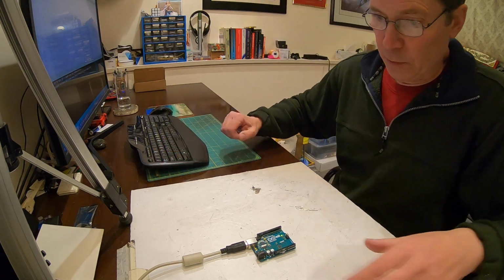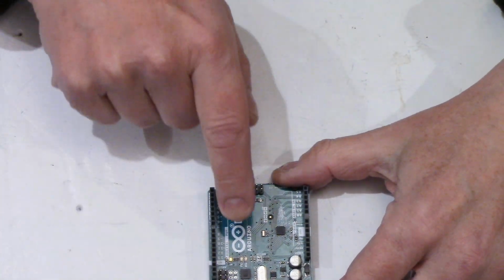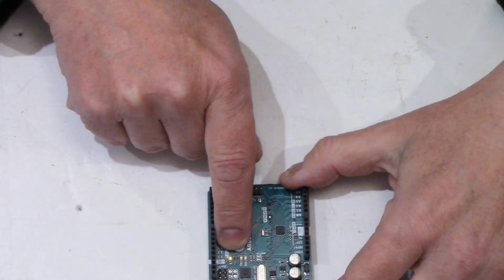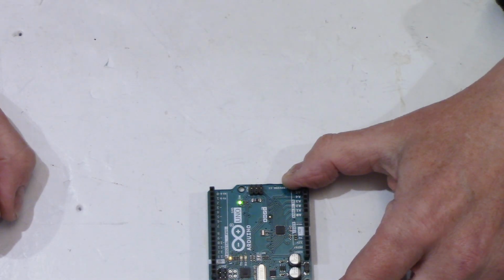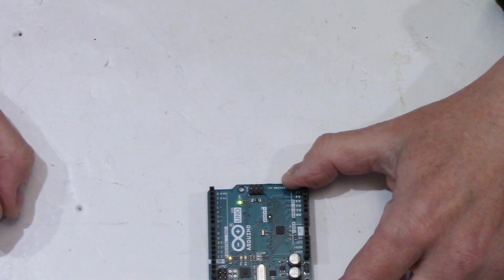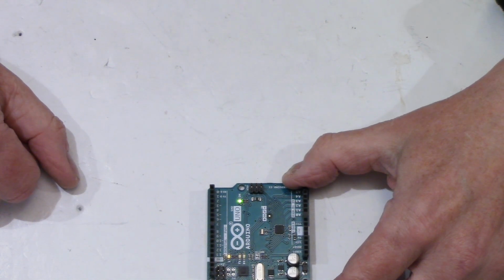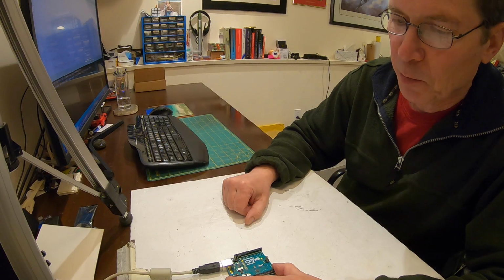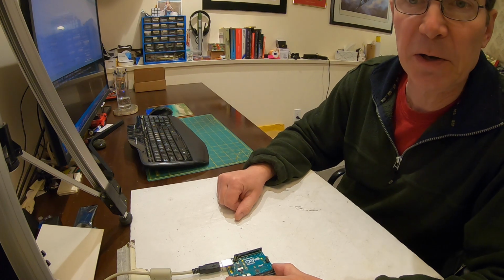And now, if we come over to the Arduino board, we can see this little orange light is blinking on and off once every second. That's our program that's running on it. So now we know that we're able to connect to the Arduino and get a simple program running. So now we're ready to go on to building bigger and better things.